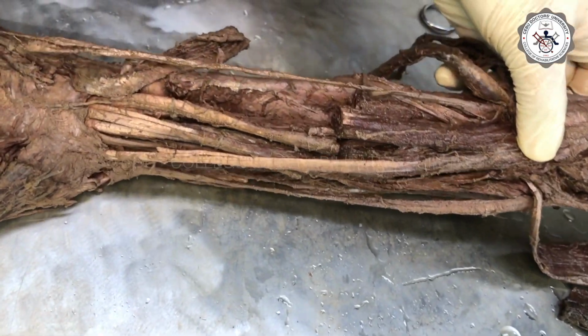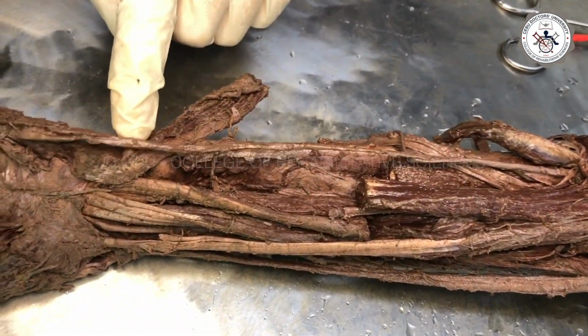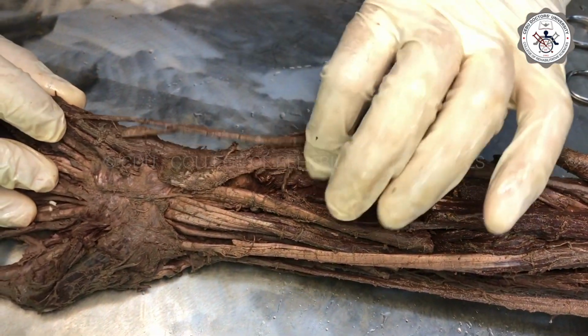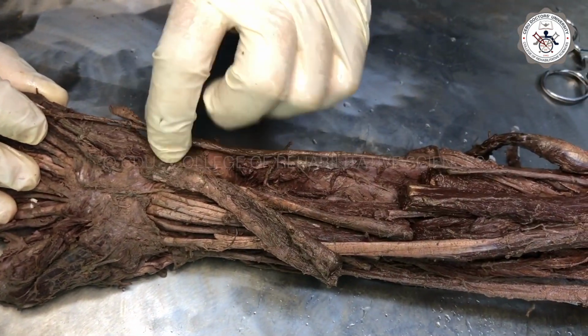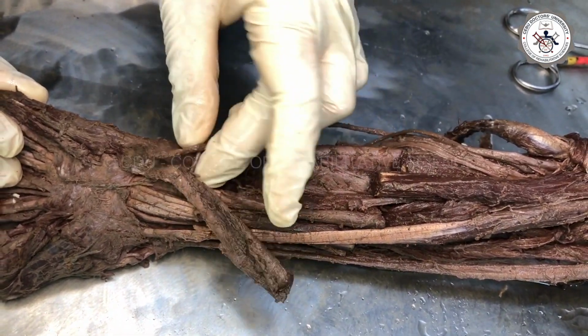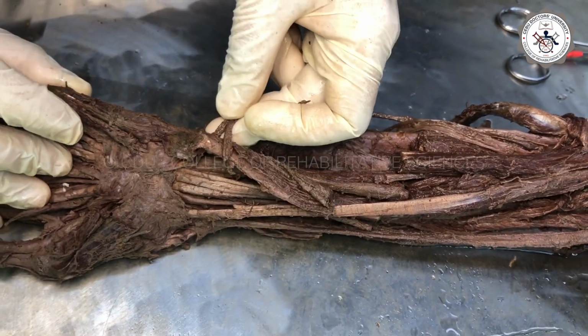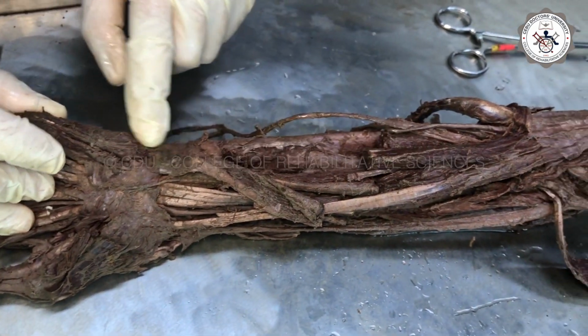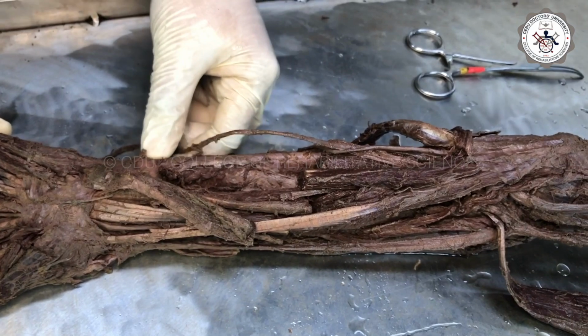It's supposed to go into the tunnel of Guyon over on this side of the wrist. So it pierces through this area of the wrist to go into the carpal region of the wrist and hand.